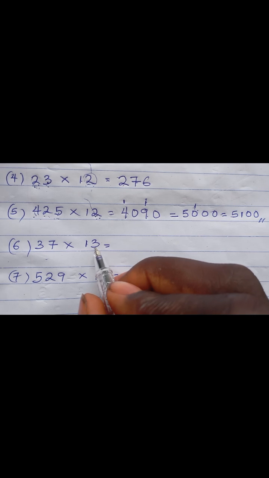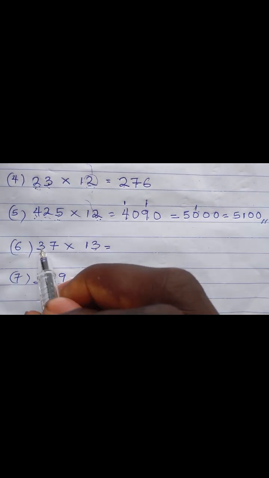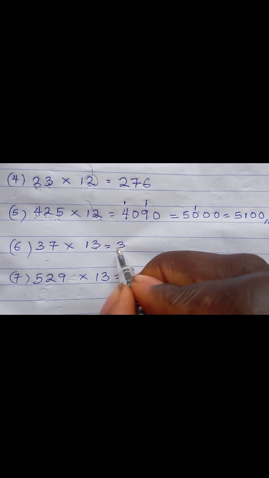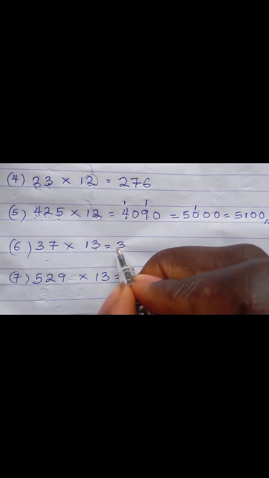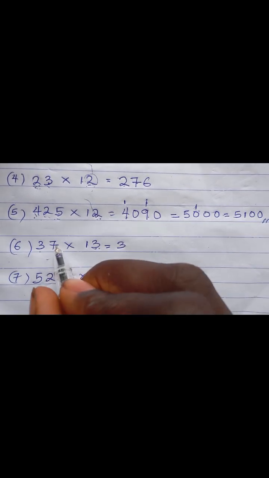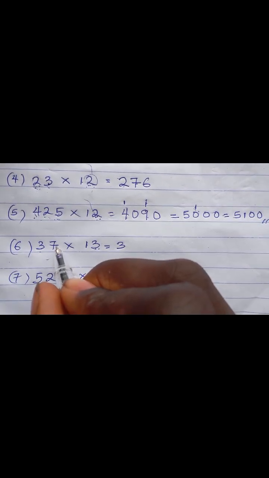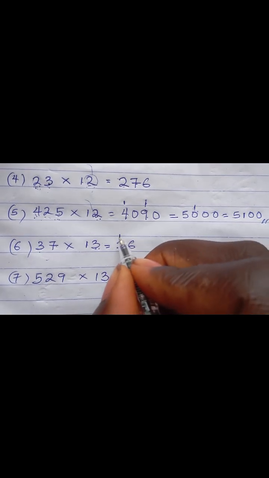All right, so let's do the remaining two we have here. 37 times 13. Okay, how do we work this out? It's simple as well. Remember, always take your 3, the first number, out. So what's the next thing? Think. You guess it right. So 3 times 3, which is 9, plus 7. 9 plus 7 is what? 16. So you write your 6 and carry your 1.